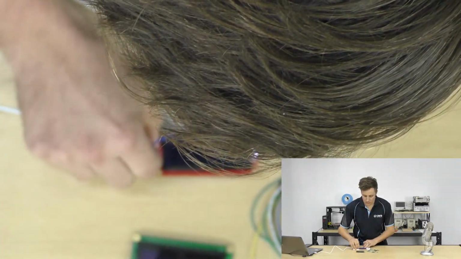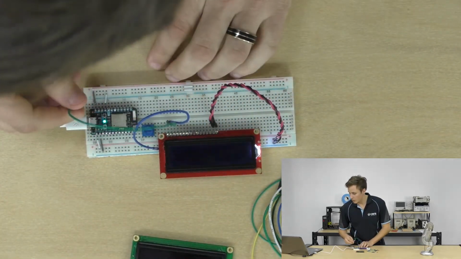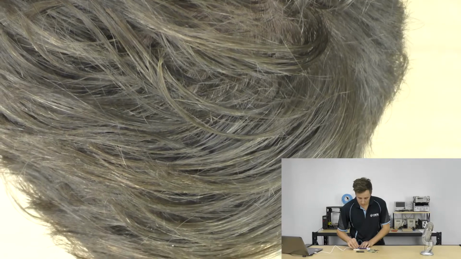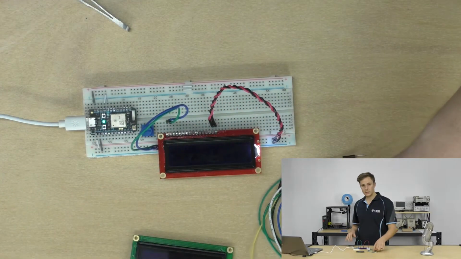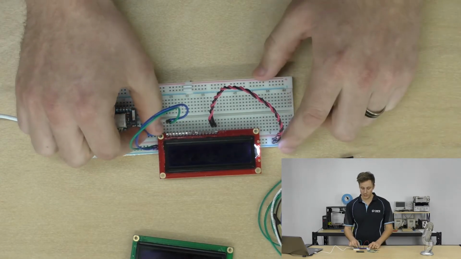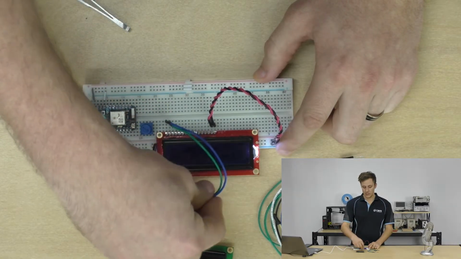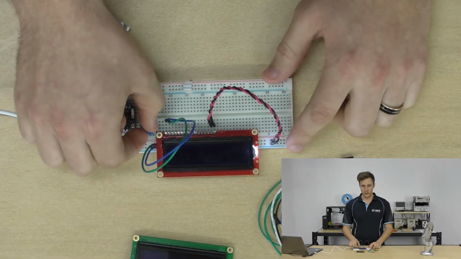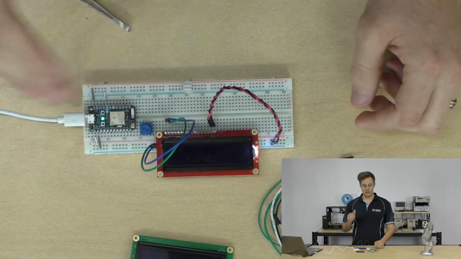All right, so that's actually going onto our ground. And I'll get this guy. So positives on the inside there. All right, now the last thing we need to do to get the power section wired up is get our contrast pot wired up. So that's this little guy here, you can see, and it's controlling the contrast of the screen. So how brightly the letters are going to stand out against the backlit segments.